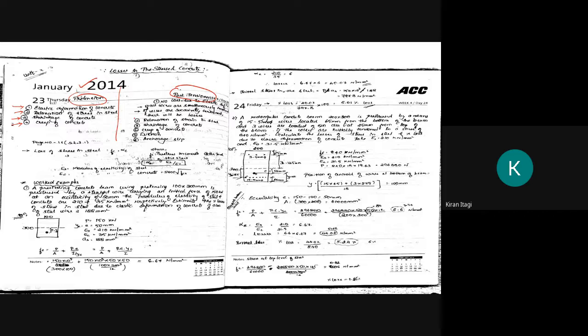Okay, and what are the losses in post-tension? Here the first case is most important. If there are n number of cables or tendons, and all the tendons are tensioned, pulled or given force simultaneously at a time, then there will be no loss.